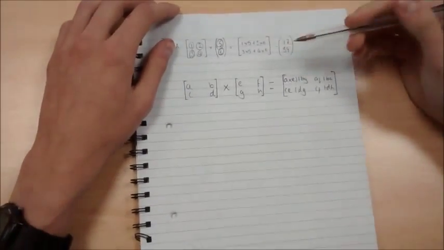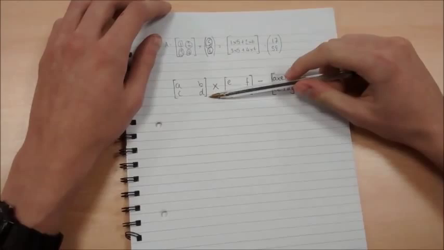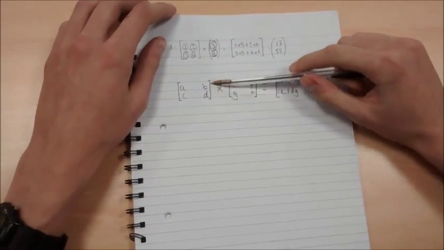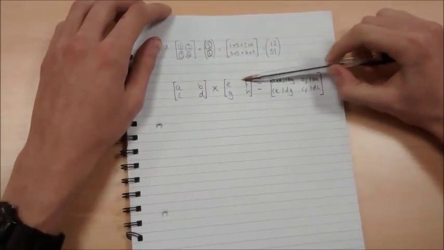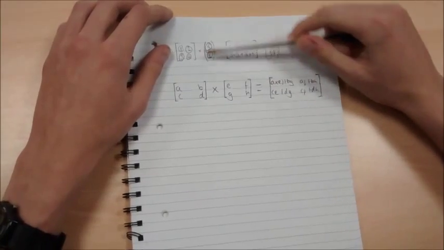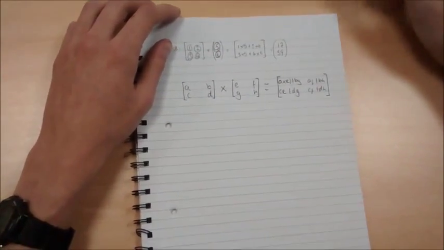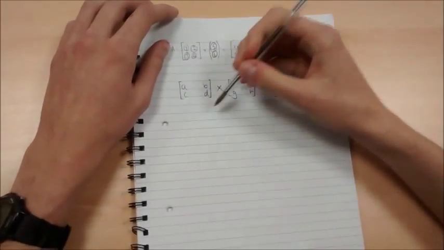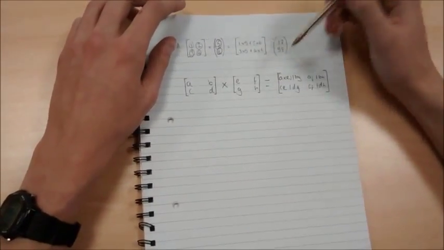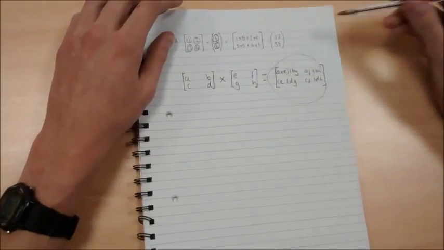And so this only works if the amount of columns in the first matrix is equal to the amount of rows in the second. So it'll work with this one, okay, because columns equals rows. Whereas if you had like a 3 by 3 times a 1 by 1, it just doesn't work. And so that's the multiplied matrix.